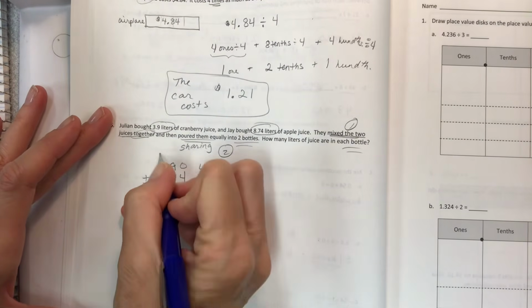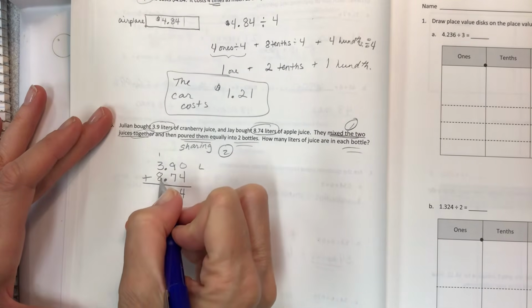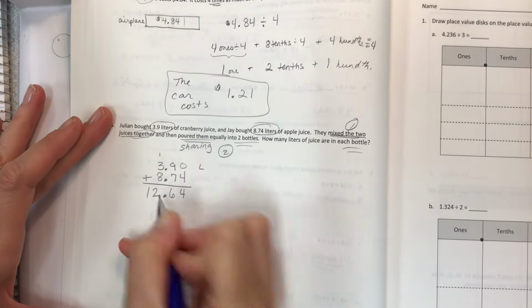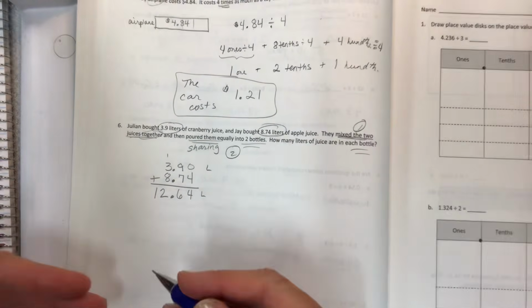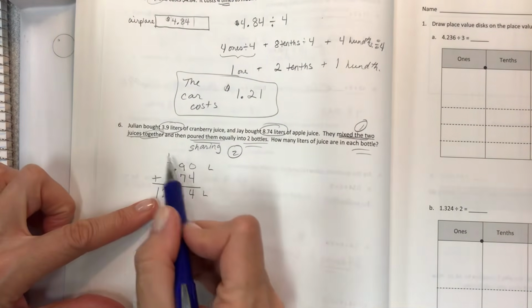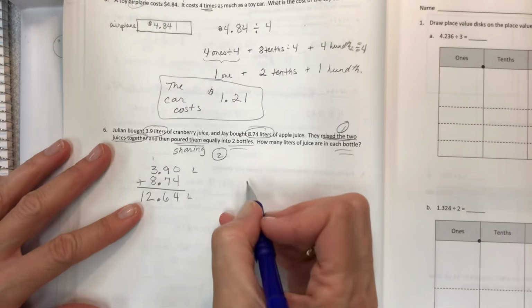Add. 9 and 7 is 16. Carry the 1. Decimal down. 8, 9, 10, 11, 12 liters. 12.64 liters is how much they have together. Hopefully you got that right. Don't forget to regroup and carry and all that.